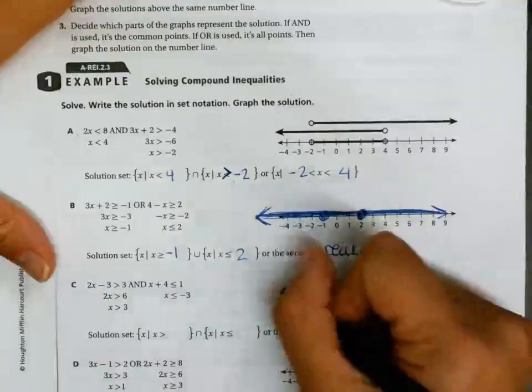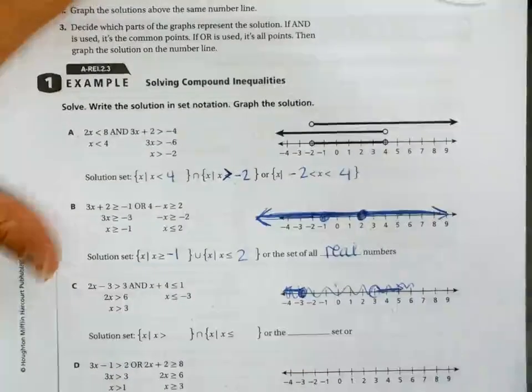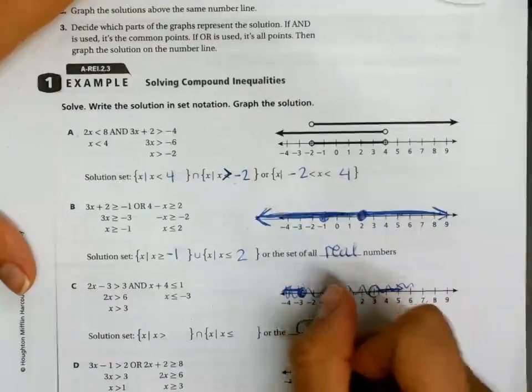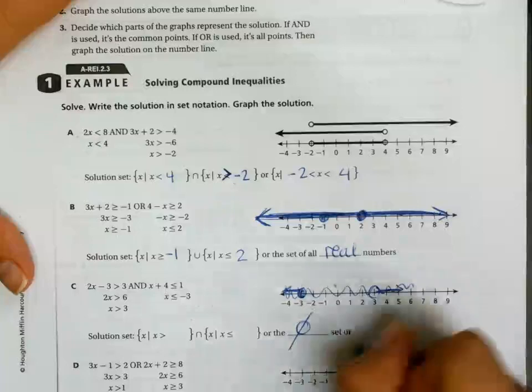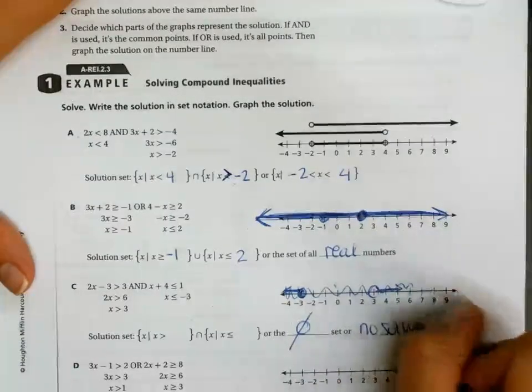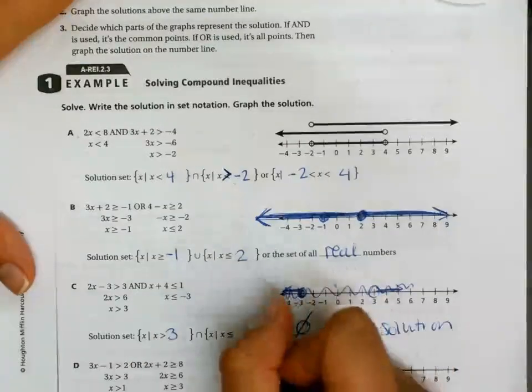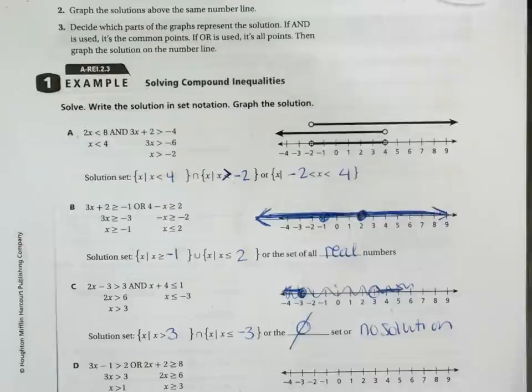So this one's never going to work. So it's just an empty graph. It's never going to work. It's an empty set or no solution. Because x is greater than 3 and x is less than or equal to -3, that never happens. It's never greater than 3 and less than or equal to -3. It can't be both of those.